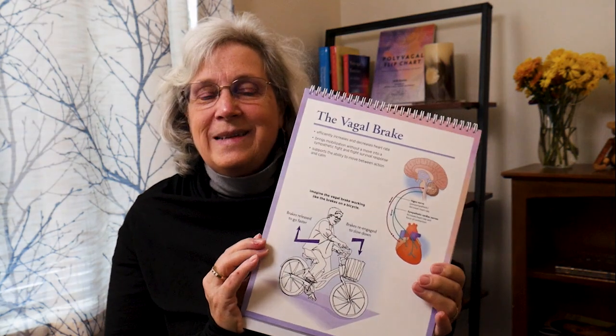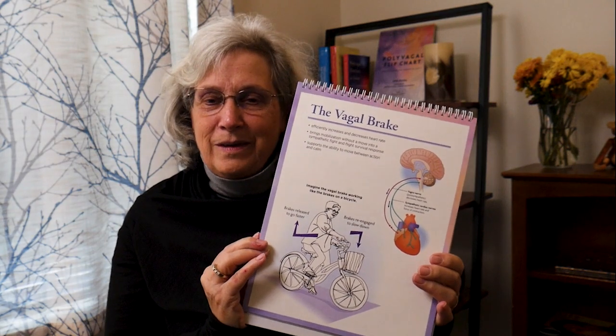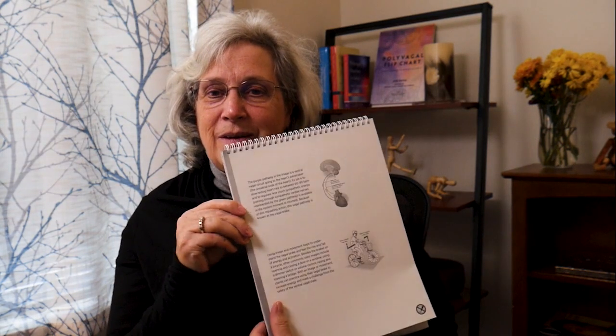The pages of the flip chart take you through the organizing principles of polyvagal theory one at a time, and then spend time with some of the basic elements, some of the more important elements. So you're taken through hierarchy, neuroception, co-regulation, and then there's some time spent with the social engagement system and with the vagal brake. And I'm especially excited about the vagal brake because this is both an essential element of polyvagal theory and very difficult to understand and explain.